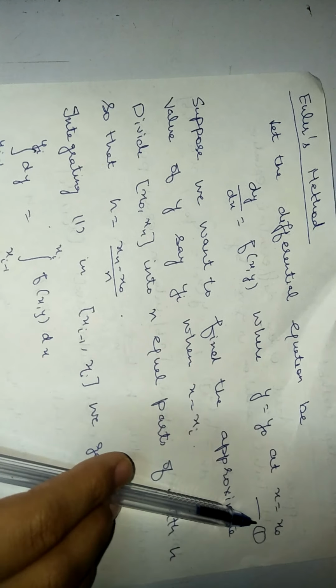Next, suppose that f of xi minus 1 comma yi minus 1 is the approximate value of f of x comma y in the interval xi minus 1 to xi. So this is our approximate solution, and this is constant. So equation number 2 becomes yi equals yi minus 1 plus f of xi minus 1 comma yi minus 1 times the integral from xi minus 1 to xi of dx. Because this is an approximate solution, we take it outside.